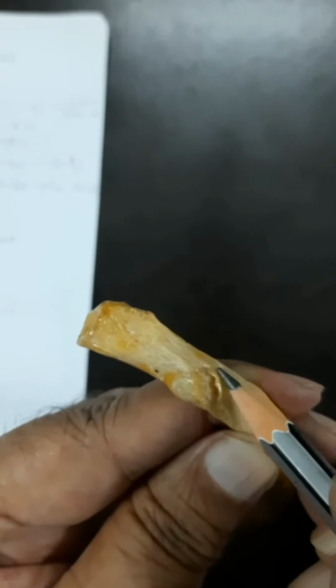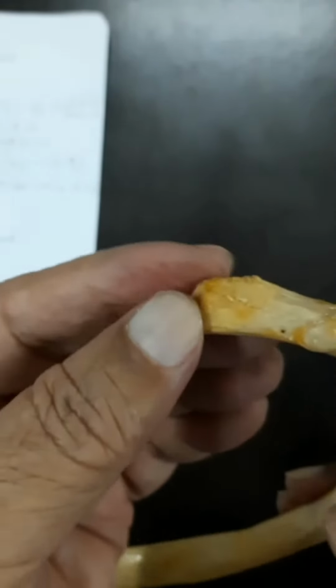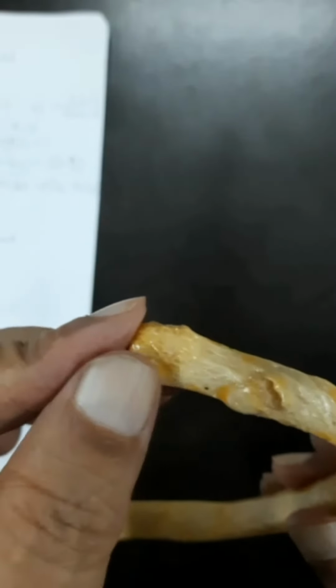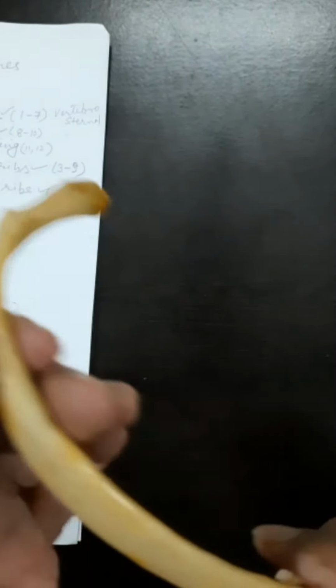Okay, this rough part is the non-articular, and this is the articular. Articular is more towards the medial end, that means the posterior end or the vertebral end, and non-articular is more laterally located. Then this is the shaft, and the shaft is a long curve. It has a superior border and an inferior border.